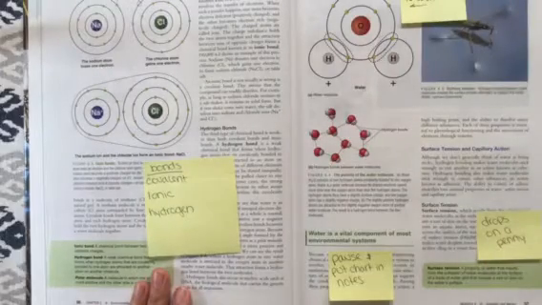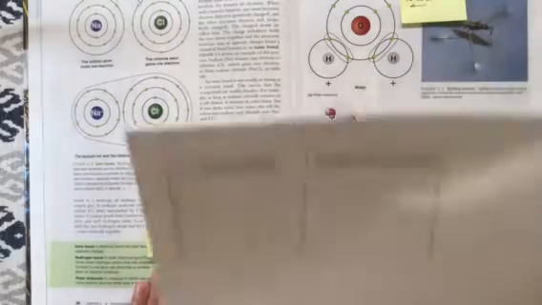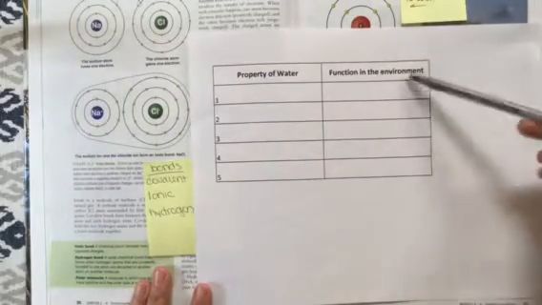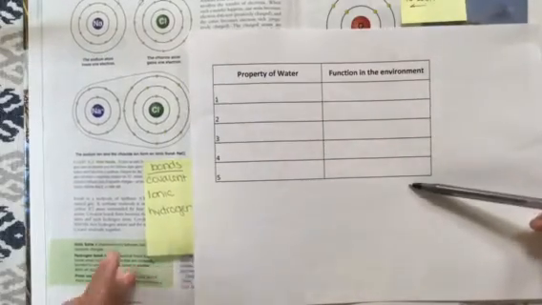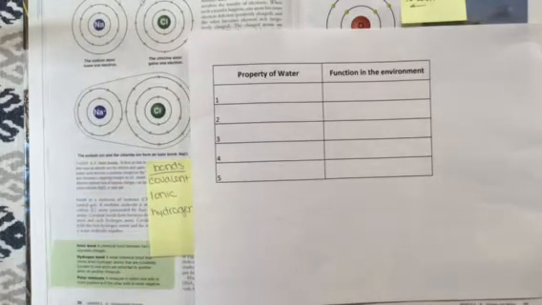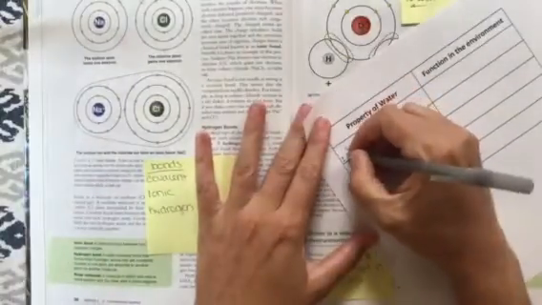All right, now let's talk about the properties of water. Please write this chart in your notes. We're going to go over 5 different properties of water and their function in the environment. Go ahead and make a chart and you can fill it in as I go through the notes, as I talk about them. The first one we're going to talk about is surface tension. So we'll write surface tension here.